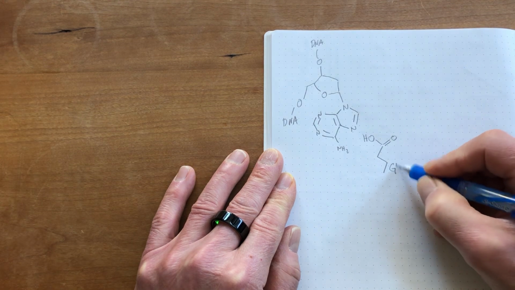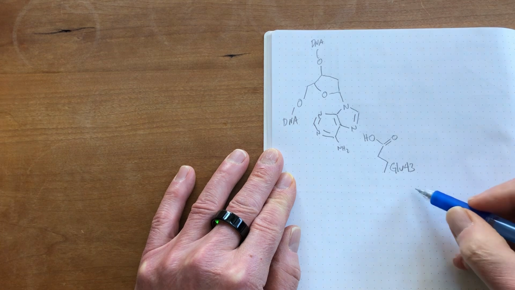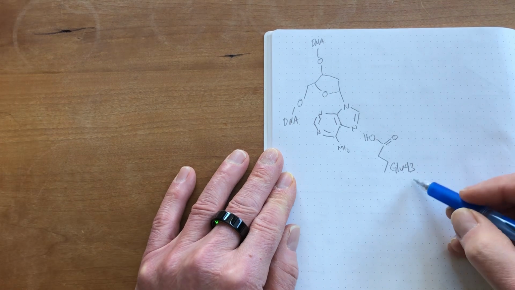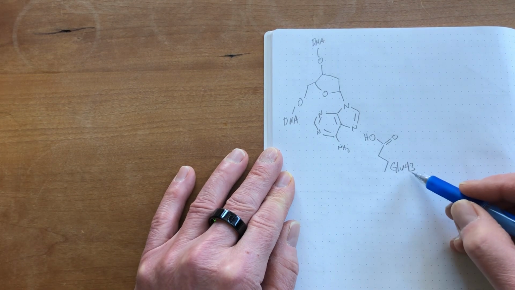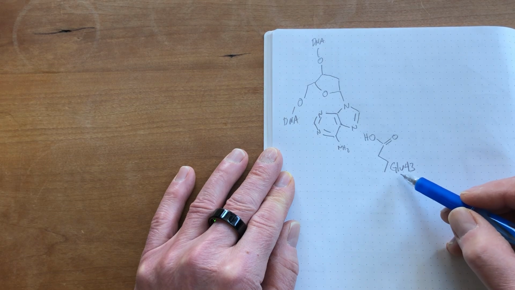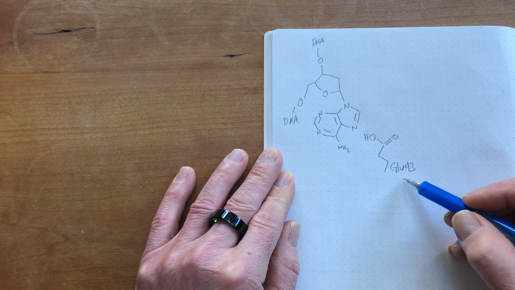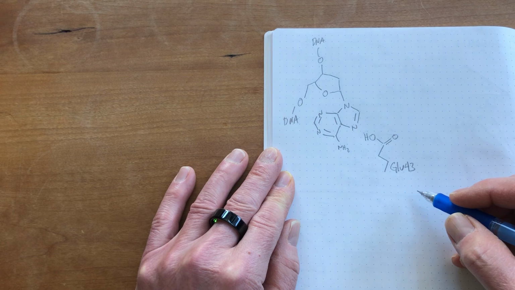It's glutamate 43. It's at position 43 in the species that I study. It comes from a bacterium. In humans, this label would be different, but the human MutY homolog also has a glutamate at exactly the same place.